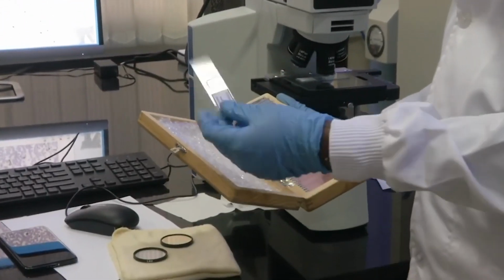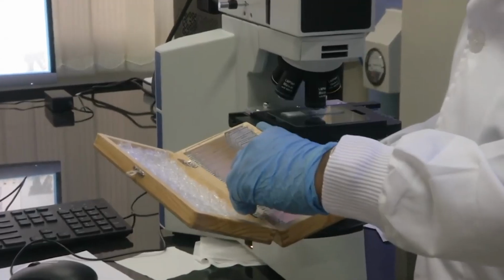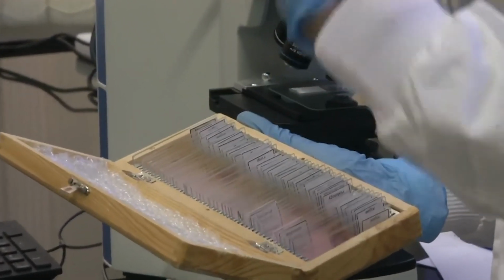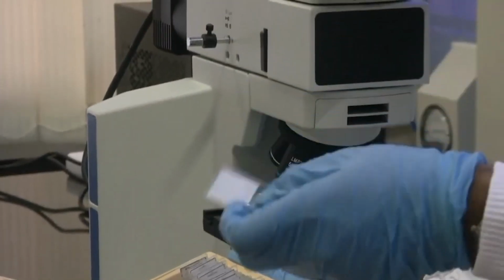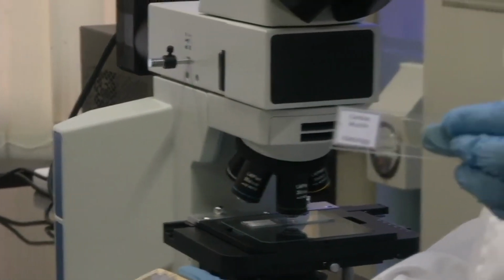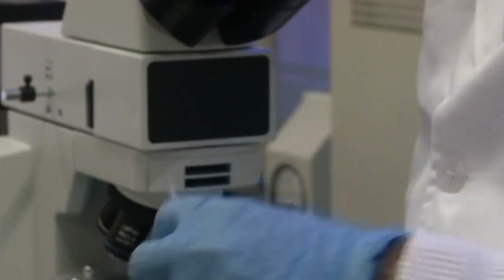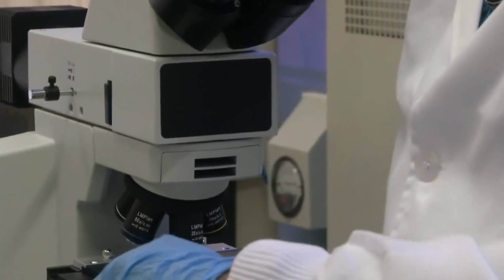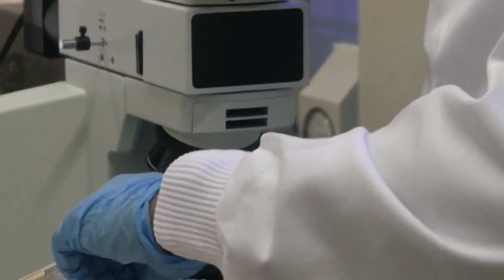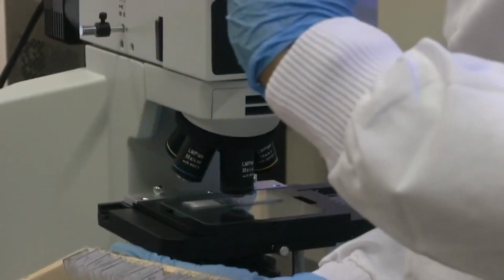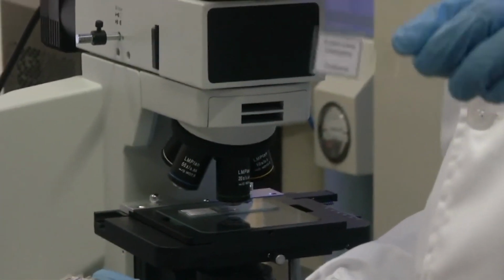So, let us say this is histology of mammalian cells, and this is cardiac muscle histology. Can you see this? Cardiac muscle histology. Let's see one more. I will randomly select. We have Entamoeba histolytica, which is a protozoa.